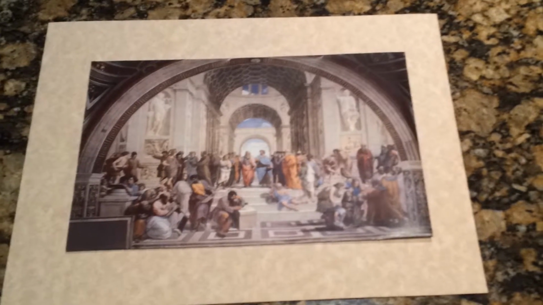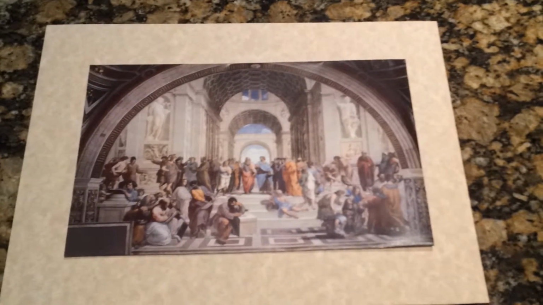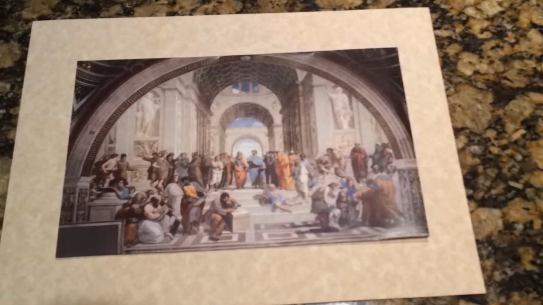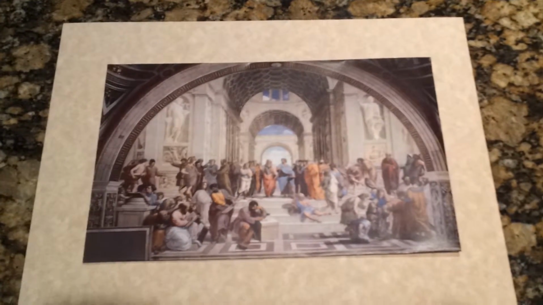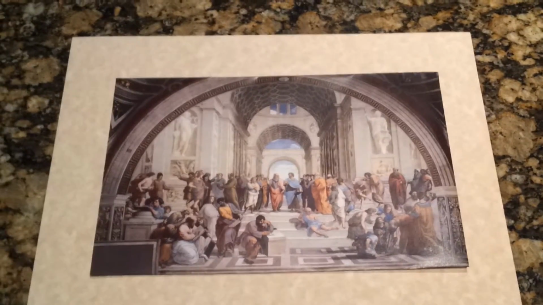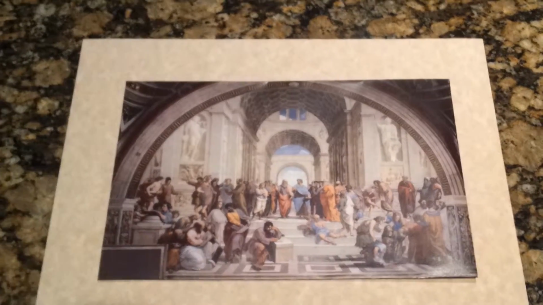Raphael's School of Athens has a linear perspective. You are meant to focus on the center of the art piece, which shows Plato and Aristotle. Raphael begins to copy Michelangelo's style of muscular male nudes in graceful but frantic gyrations.